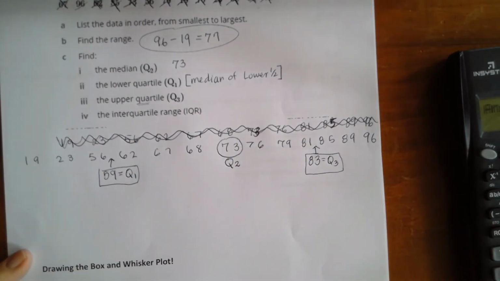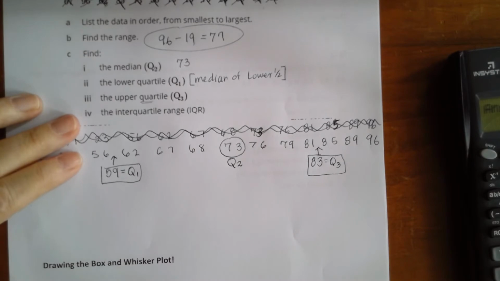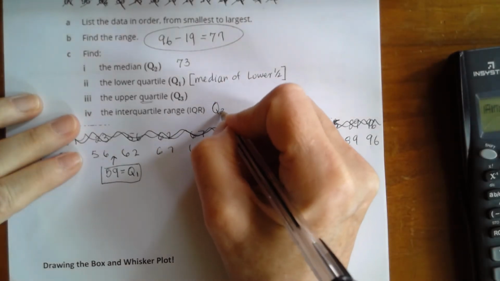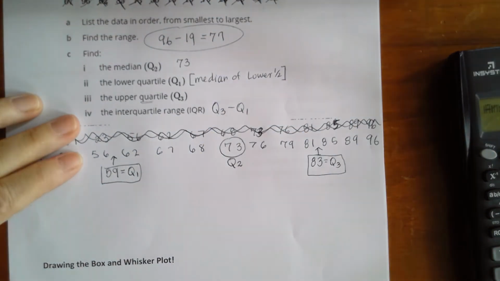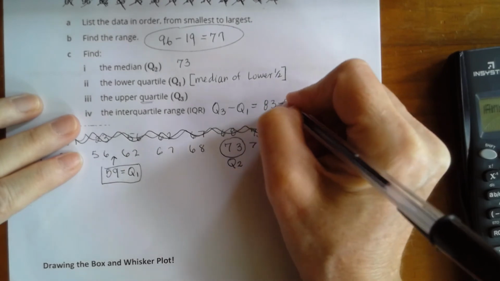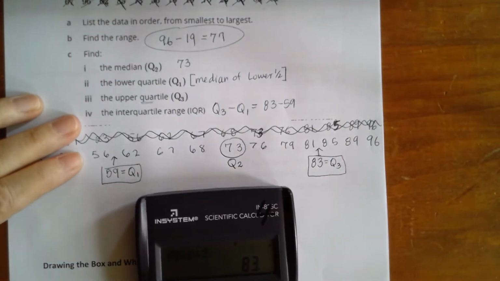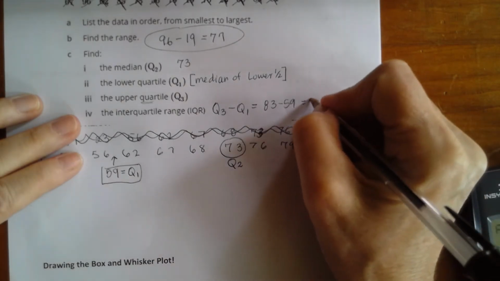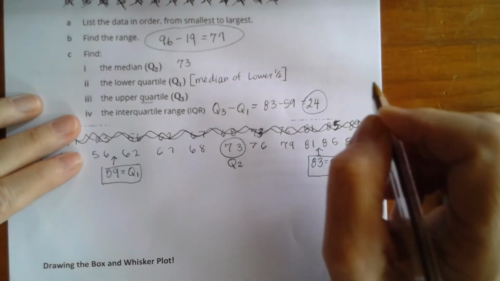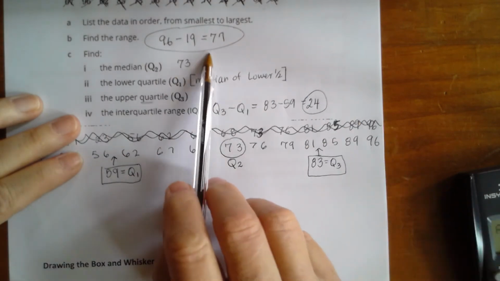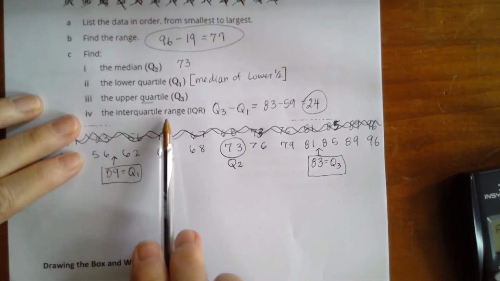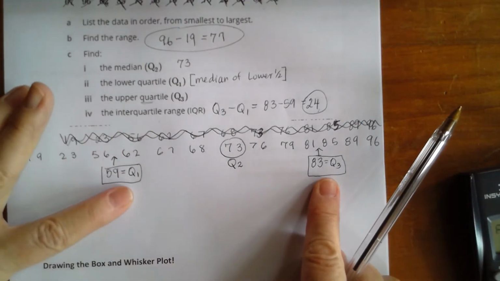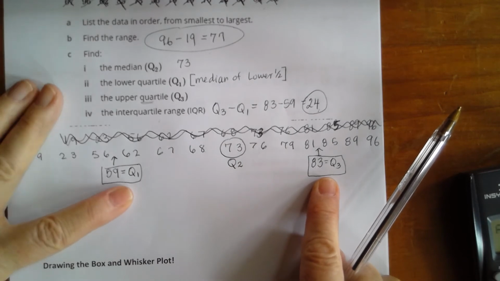Okay. Now it says, what's the interquartile range? Well, that is Q3 minus Q1, and I should write that down, a little formula, and it's 83 minus 59. I go in here, and I go 83 minus 59, 24. Okay, and that's a different measure of spread than the range. So I have interquartile range, which is Q3 minus Q1, and I have the range.